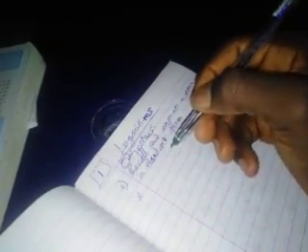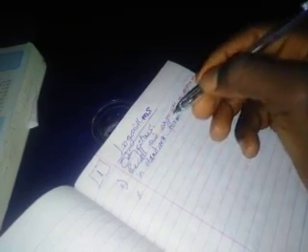Secondly, you should be able to recall the use of logarithm tables to perform calculations involving numbers greater than 1. Let's note it.